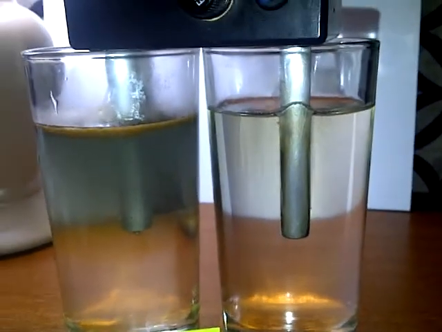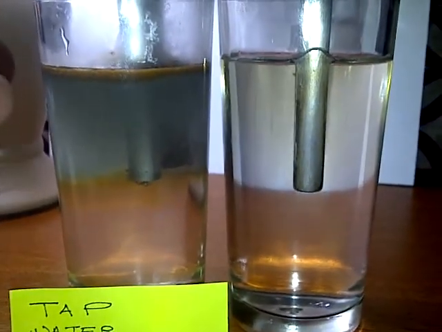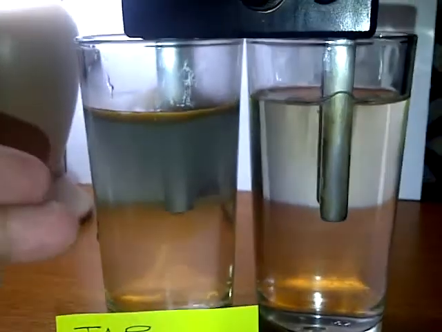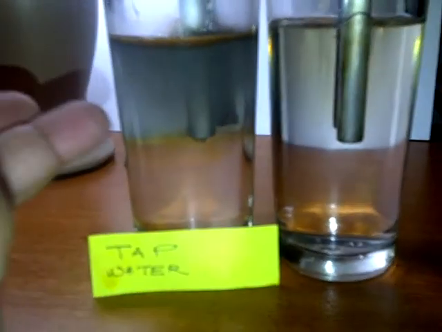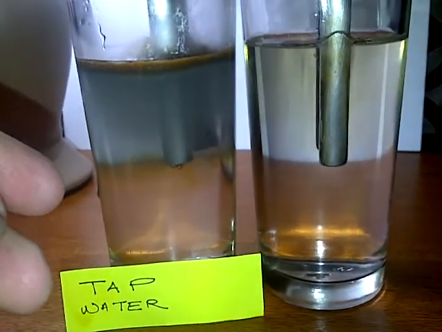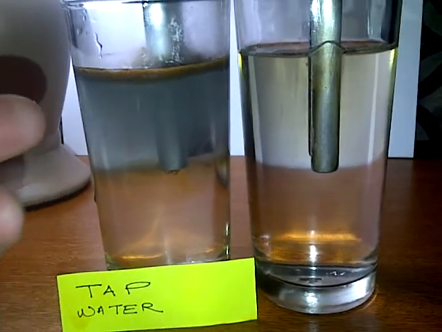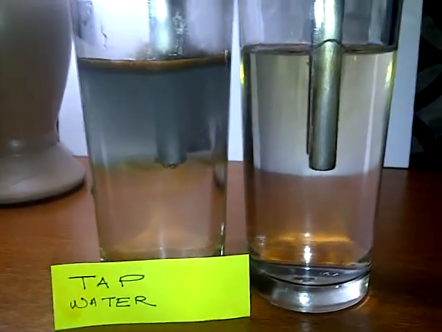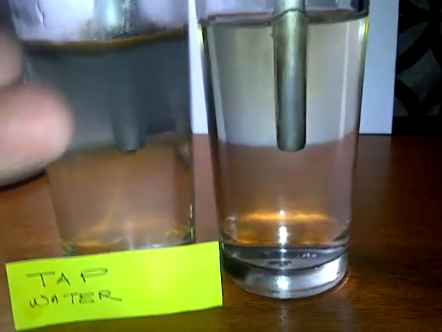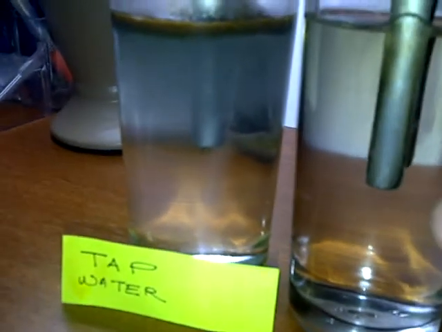Before I started the test on the electrolyzer, if I were to tell you that the tap water is actually filthy, nobody would believe me, because it looked so clean earlier. This machine attracts all the impurities or contaminants. One of the prongs is attracting, the other one is releasing.